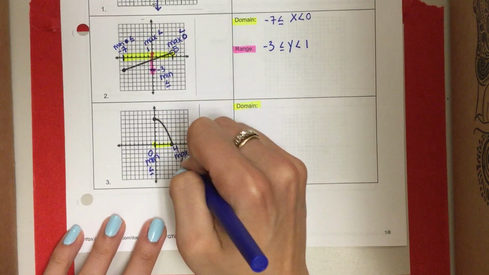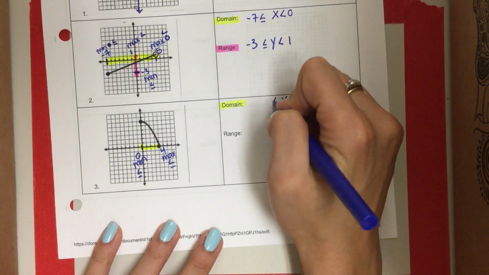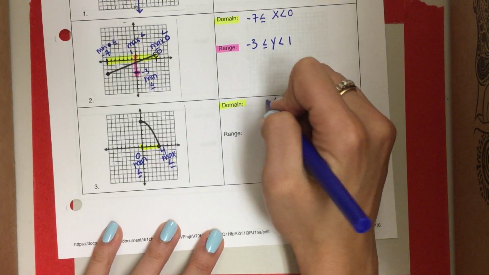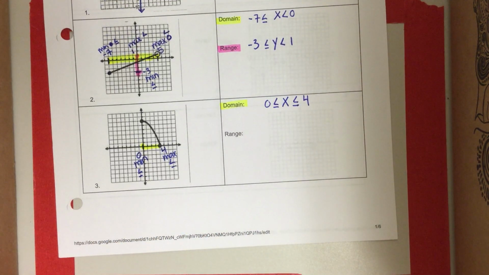We're including that point, so less than or equal to. So we have x is greater than or equal to 0, but also less than or equal to 4. All right, I want you to identify the range and play the video.